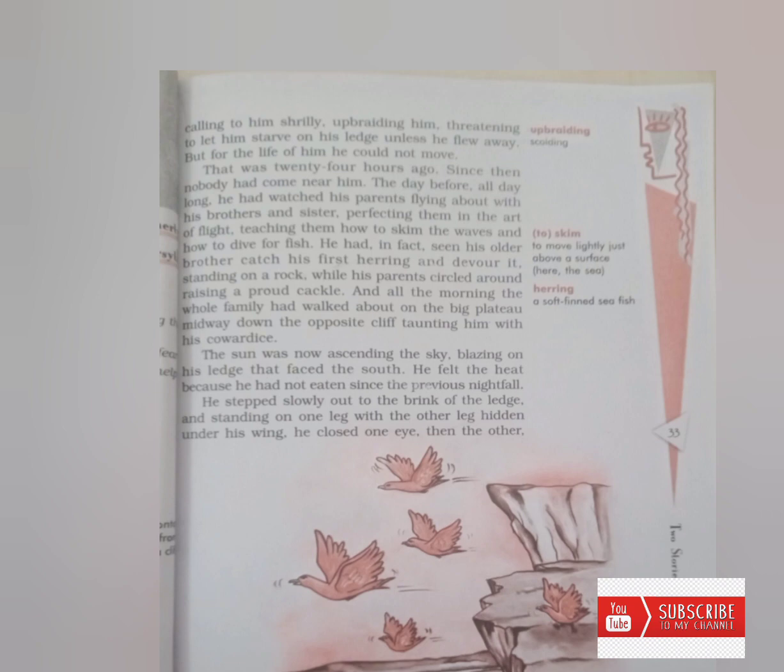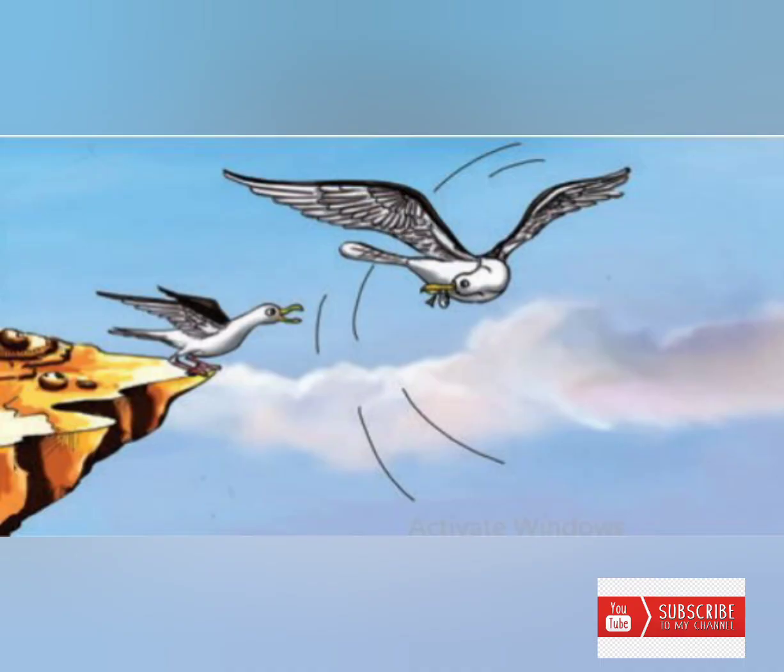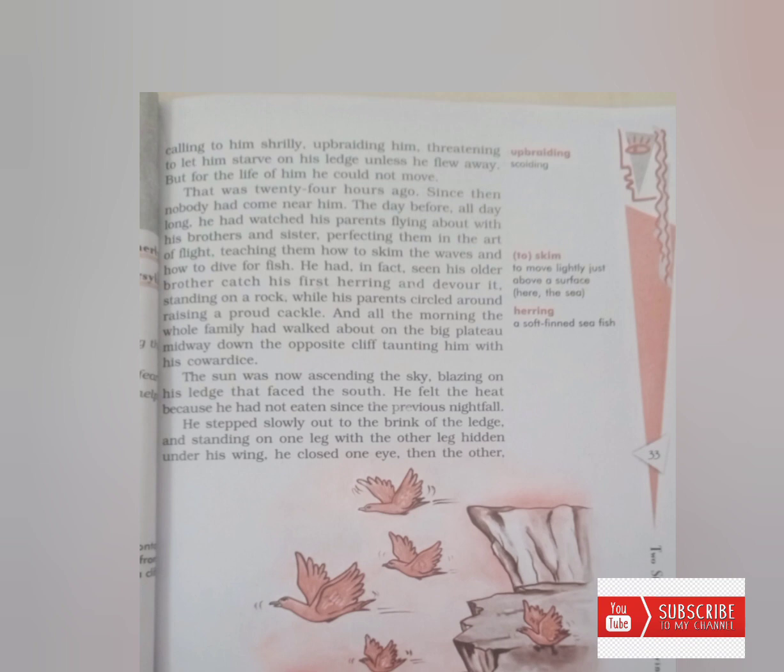And so now it's the next day. The sun was now ascending the sky, blazing on his ledge that faced the south. He felt the heat because he had not eaten since the previous nightfall. So from the previous nightfall, the entire day, almost 24 hours, he didn't eat anything. That's why he can feel the sunlight easily, because if you are feeling hungry, you might not be able to sleep nicely. So when the sunlight came, he could easily feel that the new day had come.